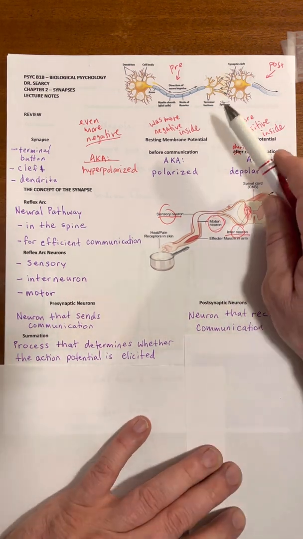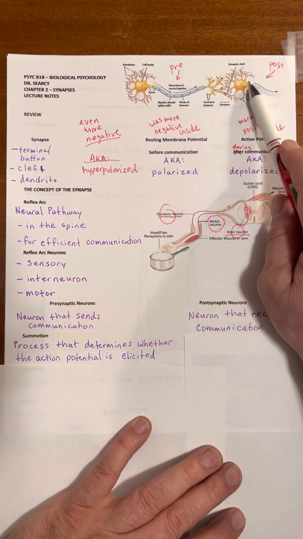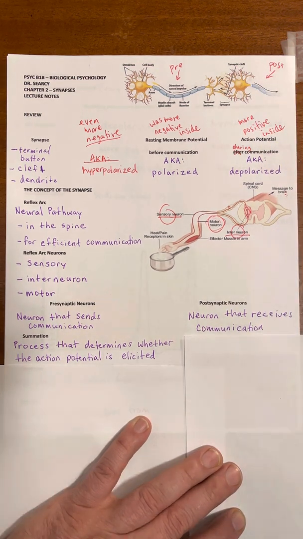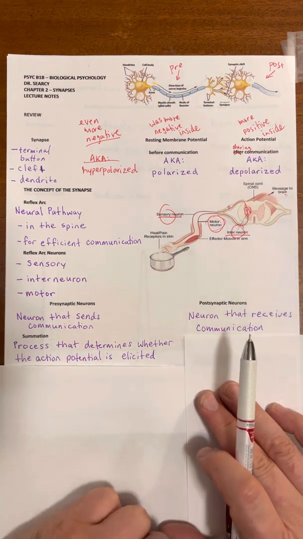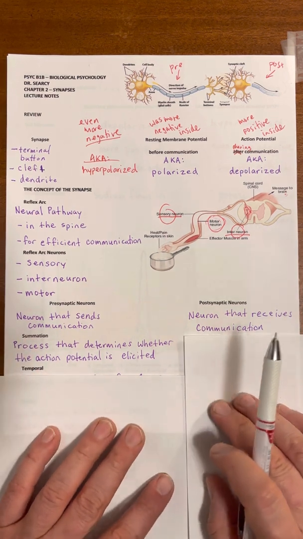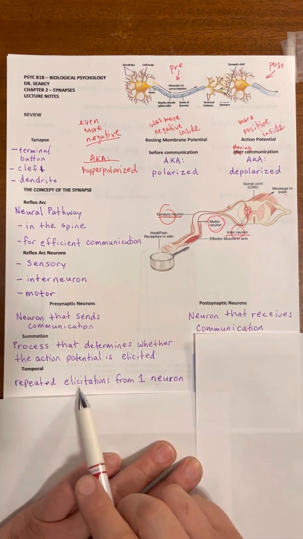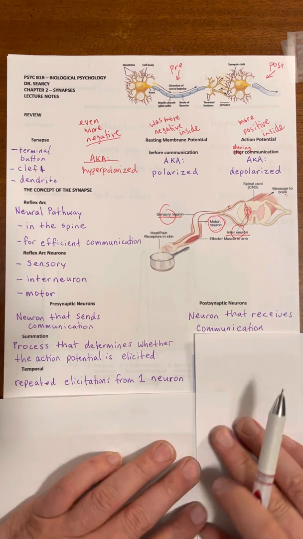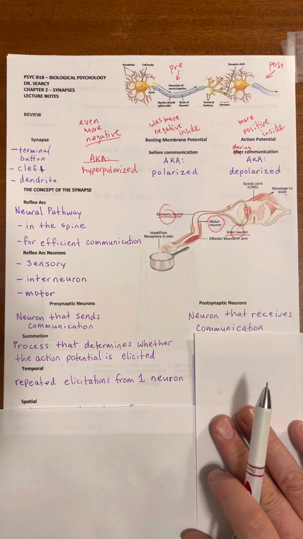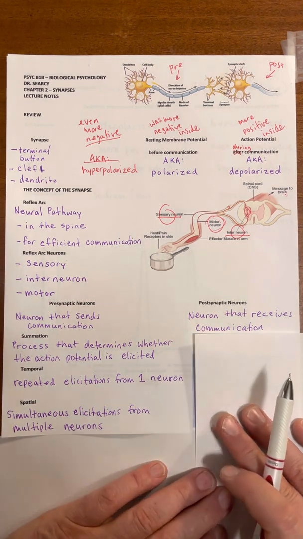As it turns out, it isn't the case that one neurotransmitter causes a reaction in the postsynaptic neuron. Instead, what's going to cause a reaction in the postsynaptic neuron is either temporal summation, right, where temporal summation is repeated elicitations from one neuron, or the action potential is going to be caused by spatial summation, which is simultaneous elicitations from multiple neurons.